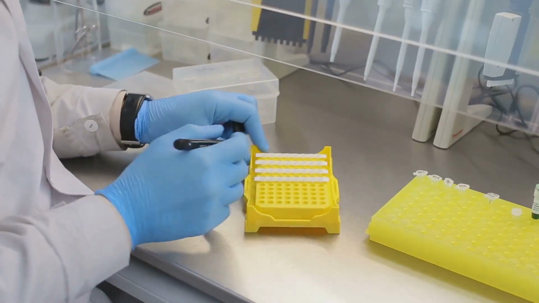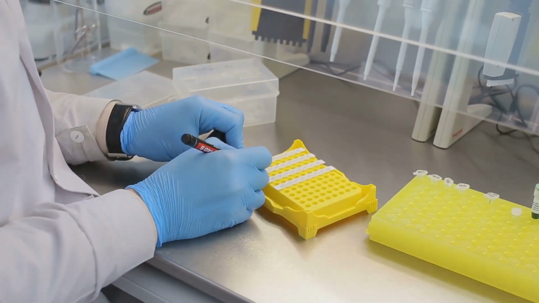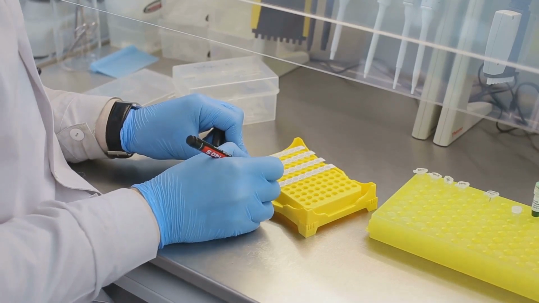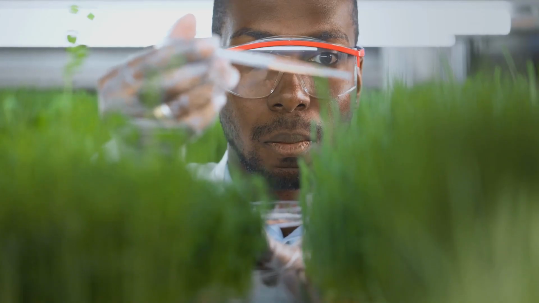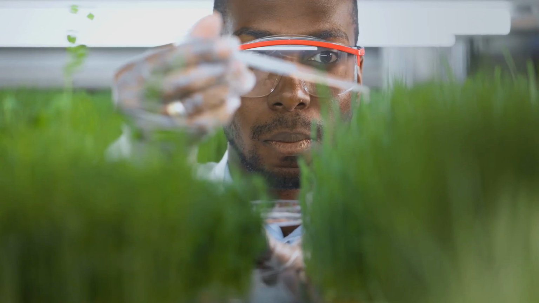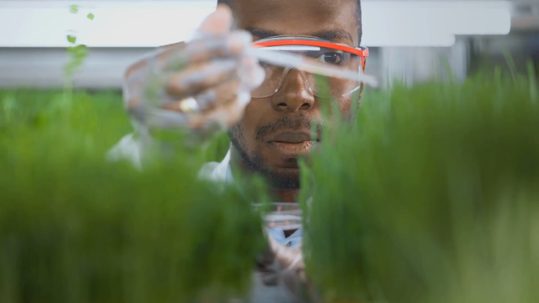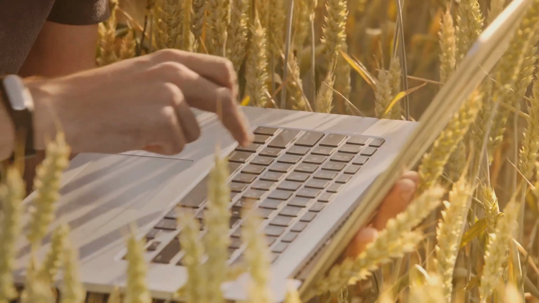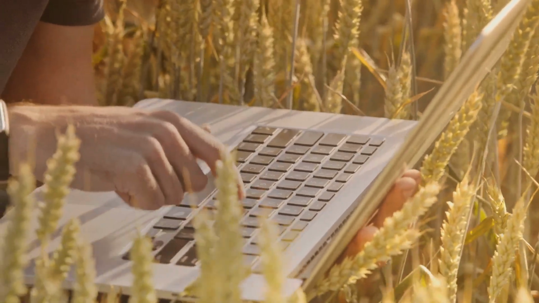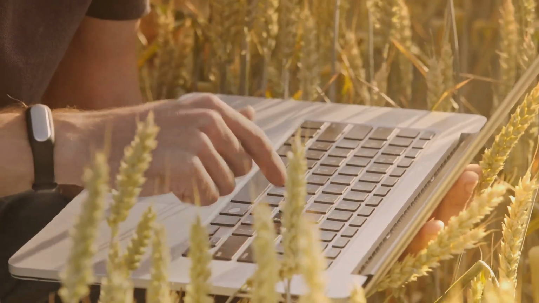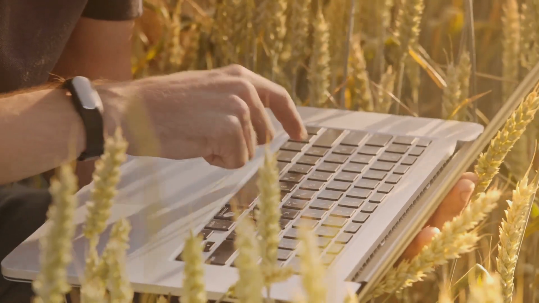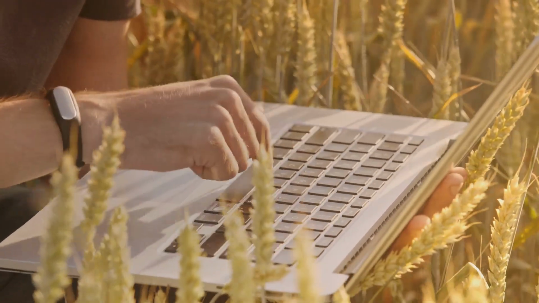Genomic selection, on the other hand, offers precise insights into an animal's genetic makeup, allowing for more accurate breeding decisions. Yet, it can be expensive and requires advanced technology and expertise. By integrating both methods, breeders can leverage the strengths of each approach, achieving a balance that maximizes genetic progress while maintaining practical and economic feasibility.